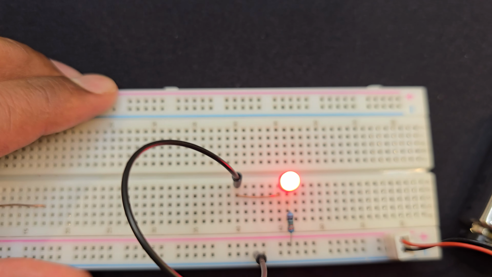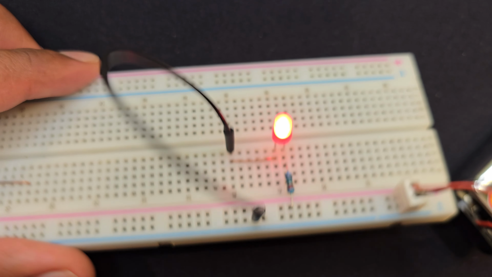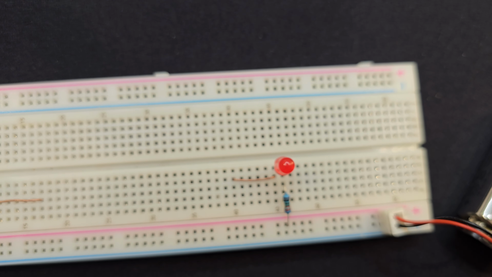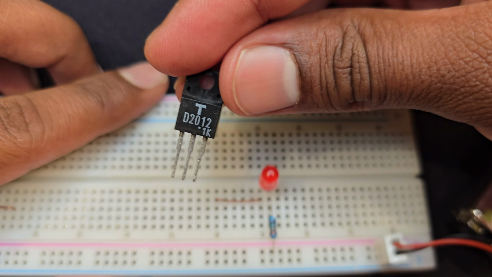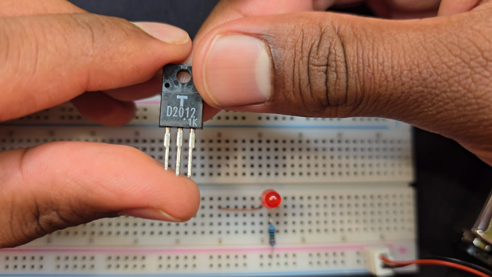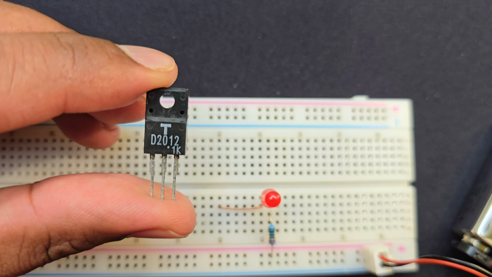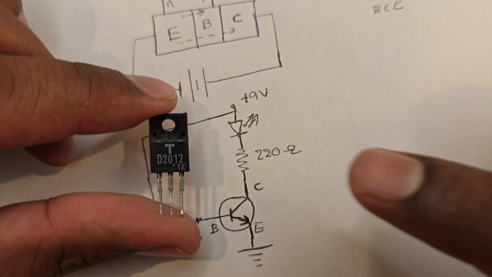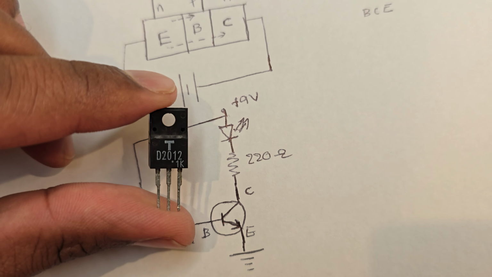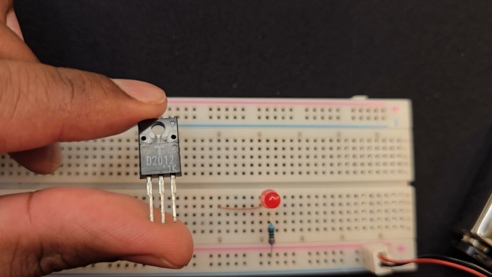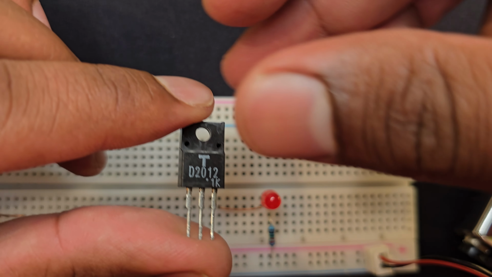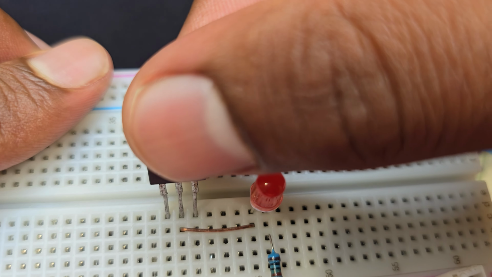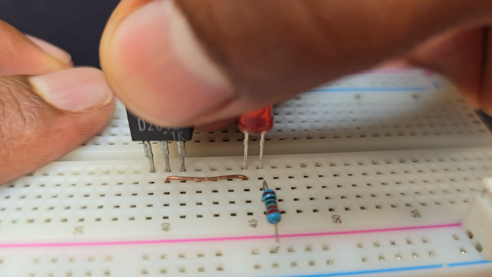So let's use the transistor to switch on this LED instead of using this wire like that. I have this transistor. This is an NPN transistor. So in the circuit, we had to connect the LED to the collector. The middle pin is the collector. So I'm connecting the middle pin to the LED like that. You can see.